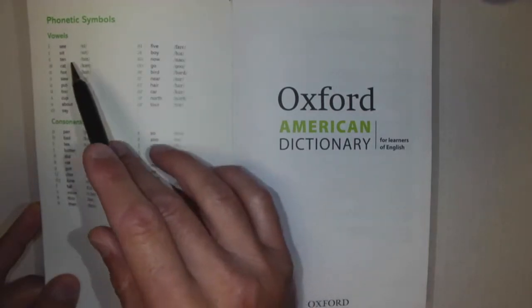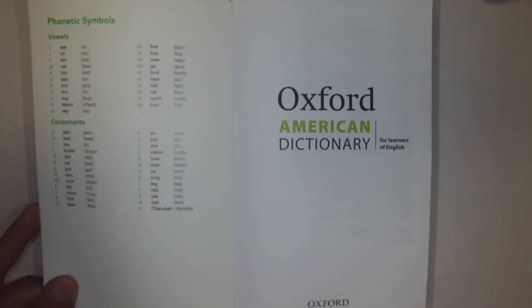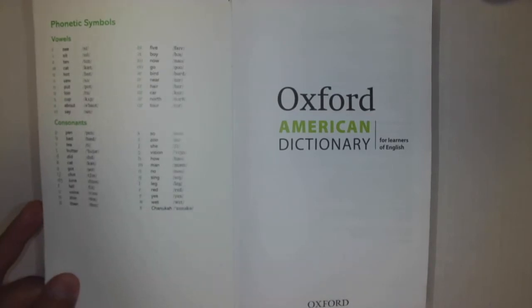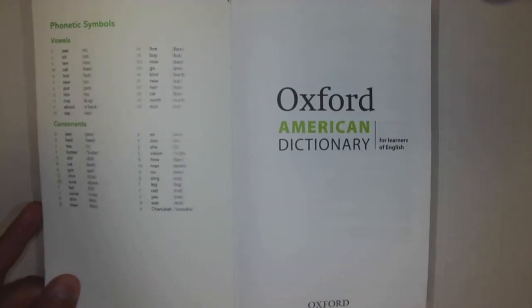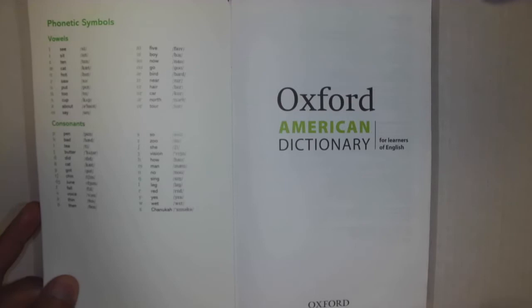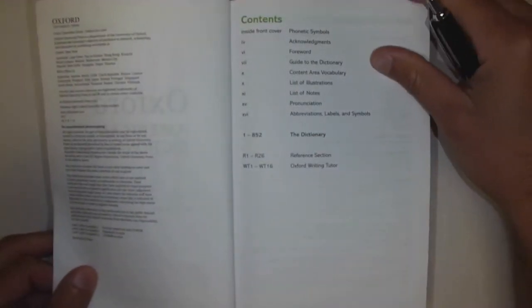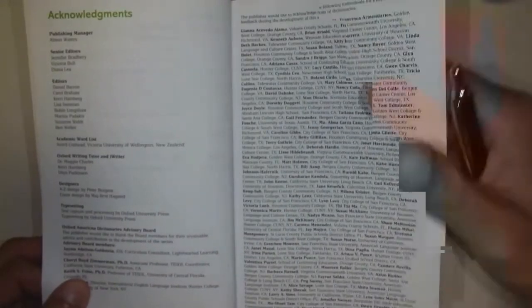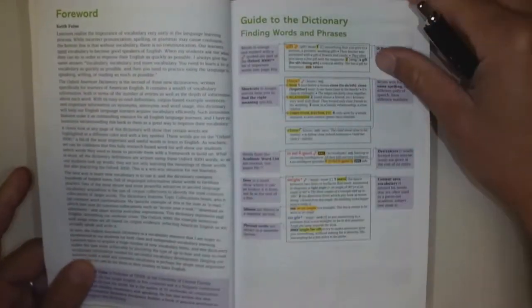Like I said, this can be a little bit difficult to understand, so it might not be the most useful thing in the dictionary, but this is actually where electronic dictionaries are more helpful, and I'll show that in the next video. So if we keep turning the pages, it will show you the table of contents, what you can find in the dictionary, just the general front matter.